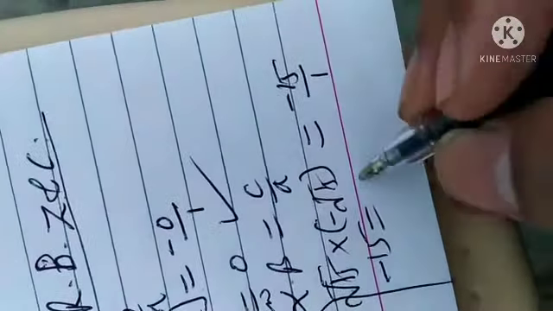After that, question number 2. Find a quadratic polynomial, each with the given numbers as the sum and product of its zeros respectively. Here in the first part, 1 upon 4 is the sum of the zeros. Okay, this is not alpha. And minus 1 is the product of the zeros.